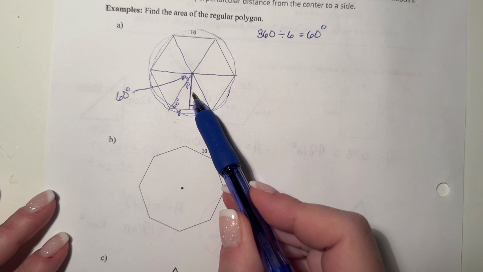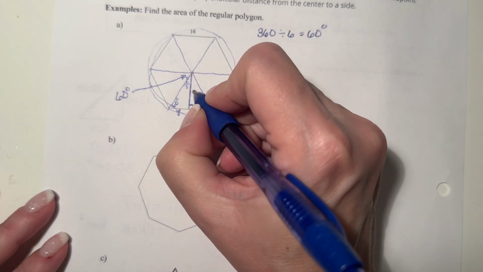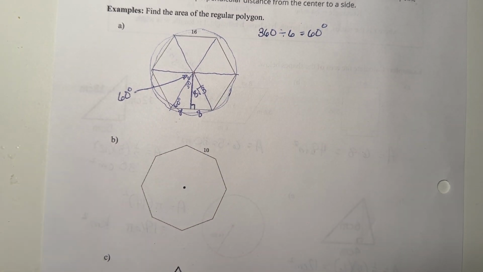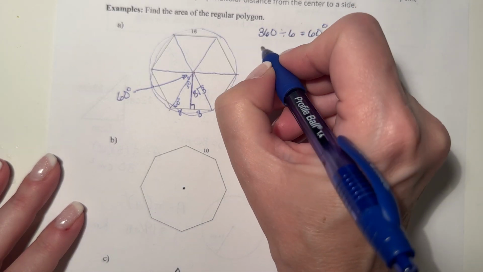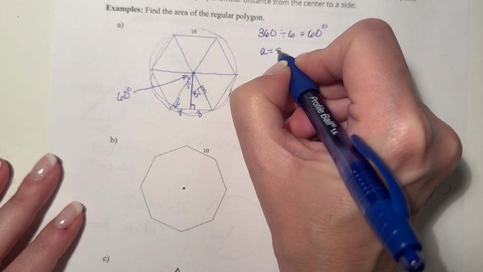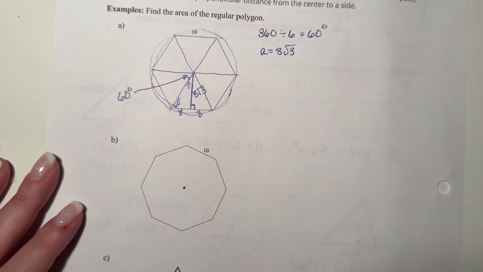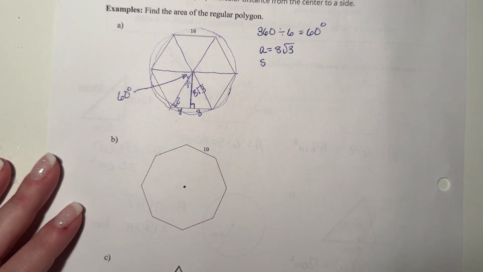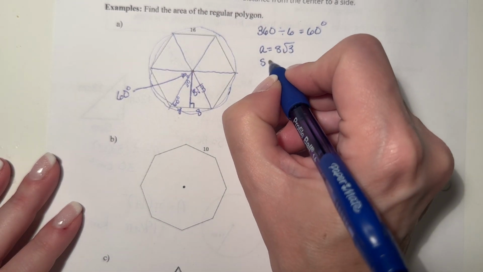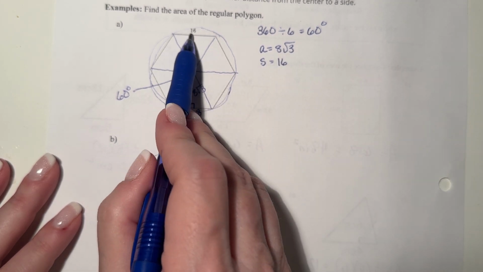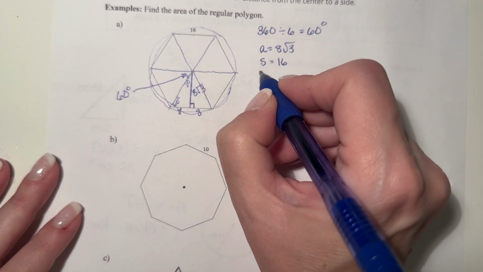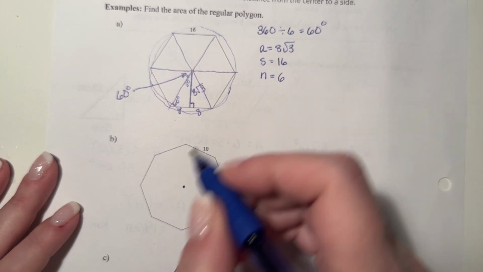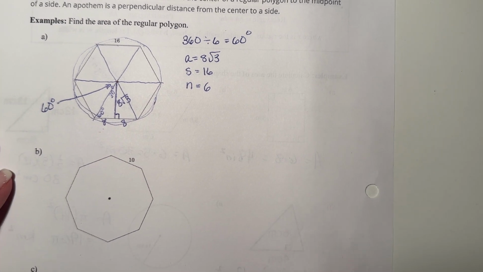This is the short leg, that's the long leg, which means that this side is 8 times the square root of 3. Okay, let's put all that together over here on the side. My apothem is 8 times the square root of 3 using special right triangles. The length of an entire side of this shape is 16. I'm getting that from the picture. And I know that the number of sides is 6 because I can just count that.